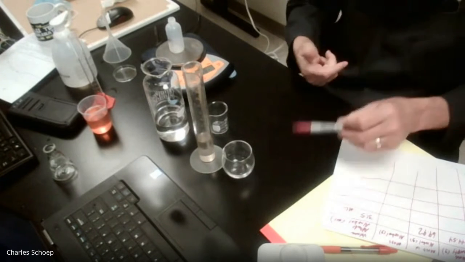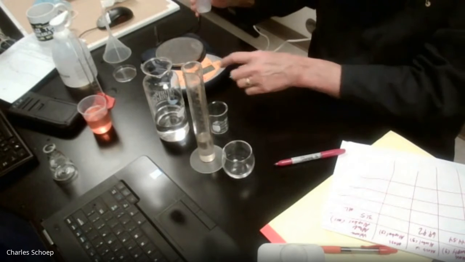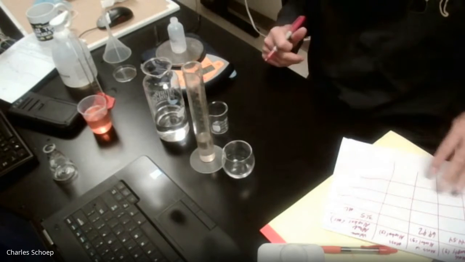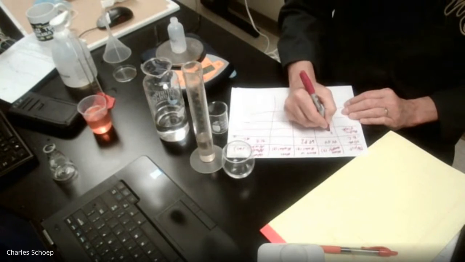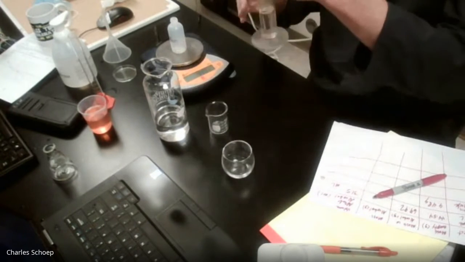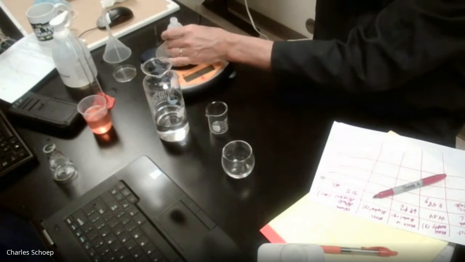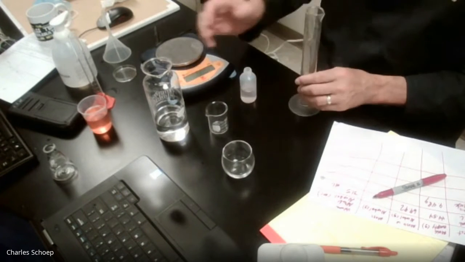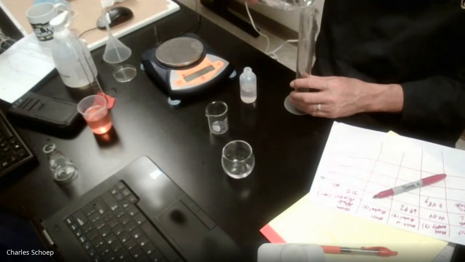So I'm going to do plastic flask. Cool. Okay, that has a mass of 9.48 grams. That seems to actually hold more than the 25 milliliter graduated cylinder.